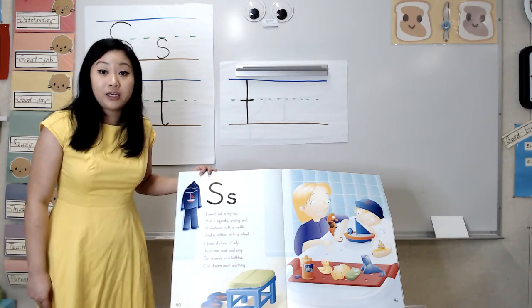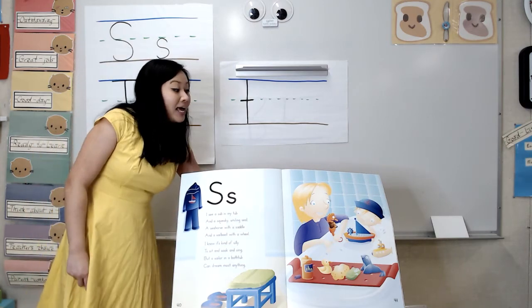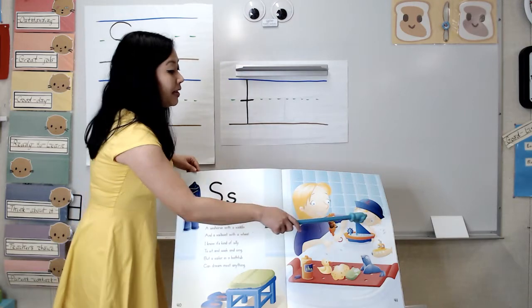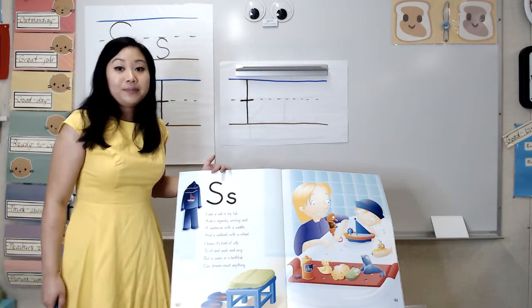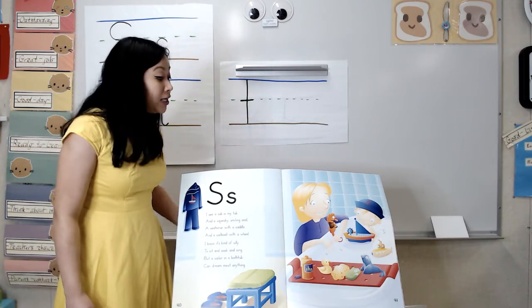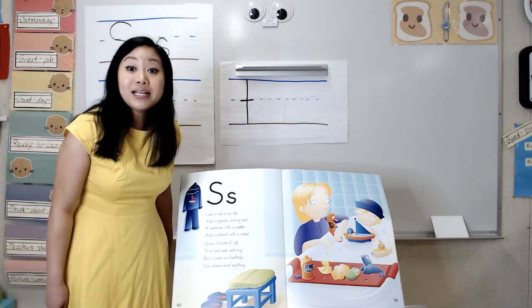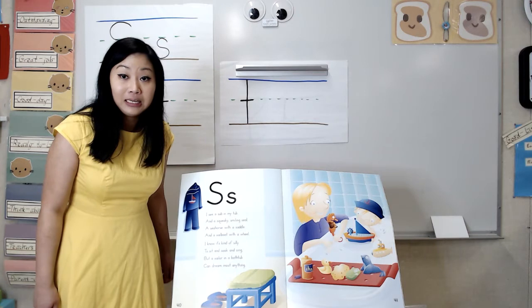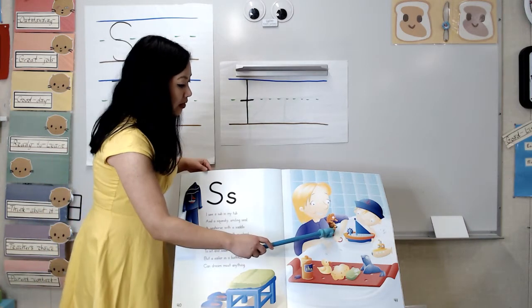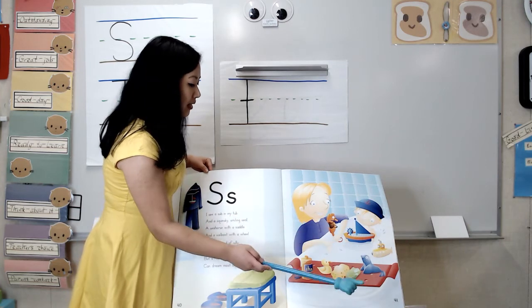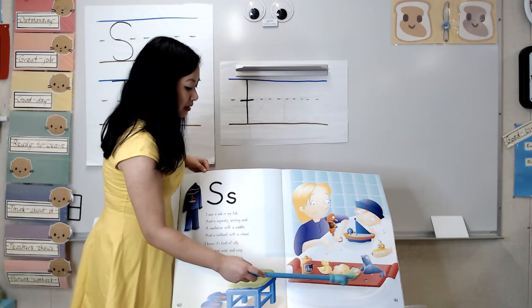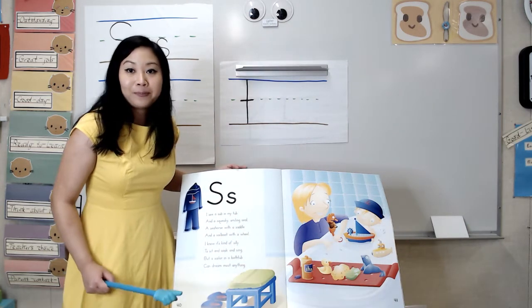What do you see? You might say, I see a mom and a boy, and the boy's in a bathtub. And it looks like he has a whole bunch of toys. What kinds of toys do you see? I see a seahorse and a sailboat, a submarine, a seal, and a ducky.